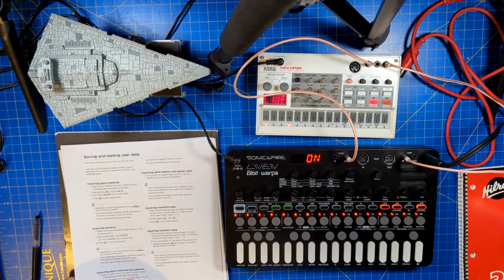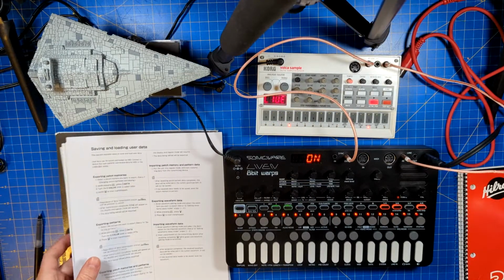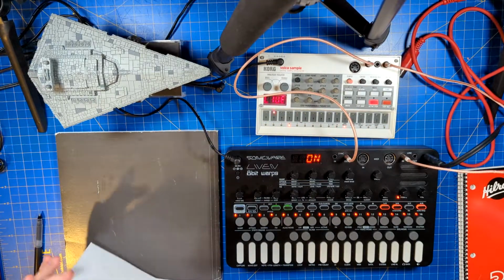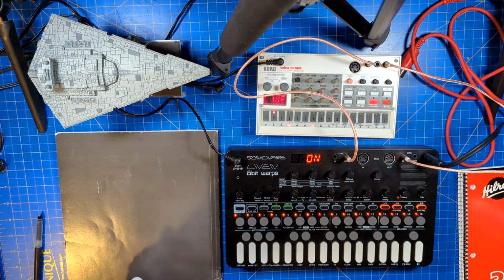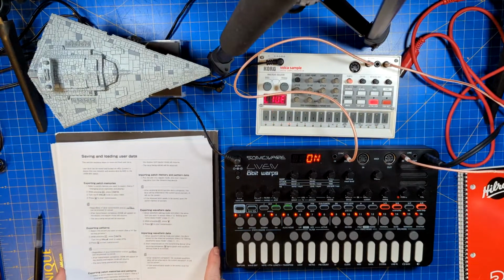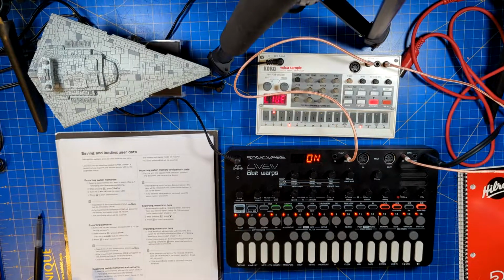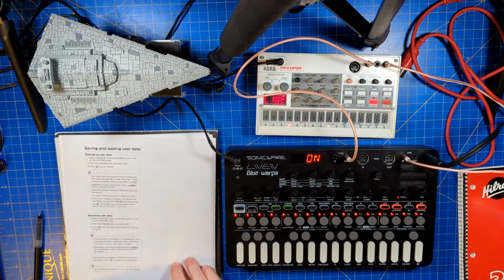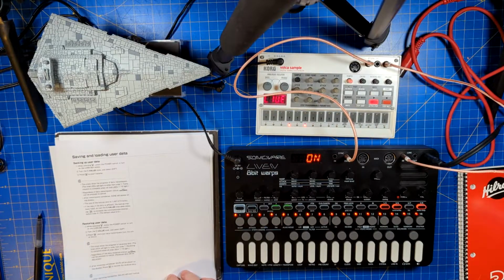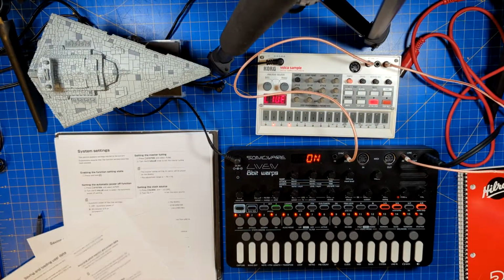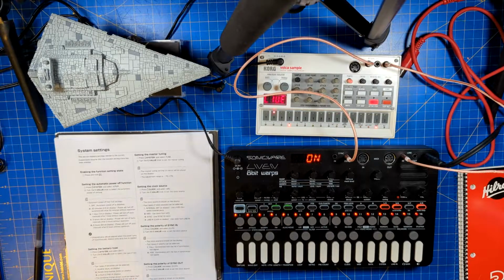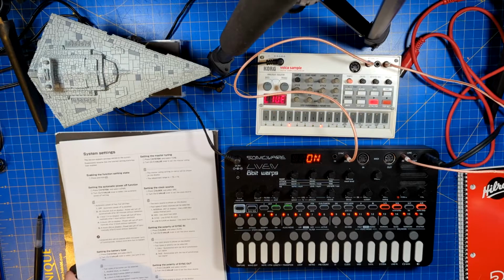And then there's just saving and loading user data. So I think it is possible to back up your programs and your memories, your patterns and memories, onto a computer or something that can read in and out MIDI data. Pages 25 and 26 cover that. I don't have the setup right now to demonstrate this, or I don't think I might ever use that, so I'm going to skip that today. But if you're interested in that, pages 25 and 26 will be your friend.